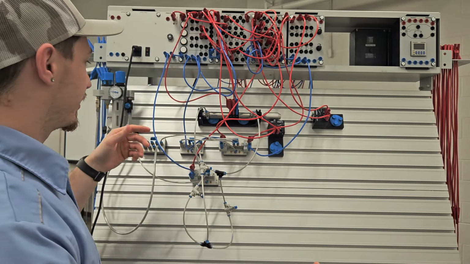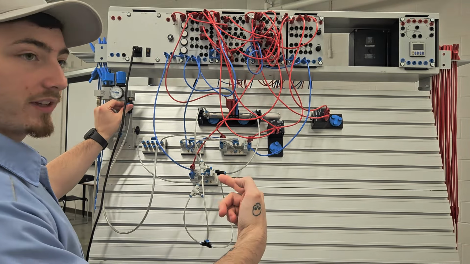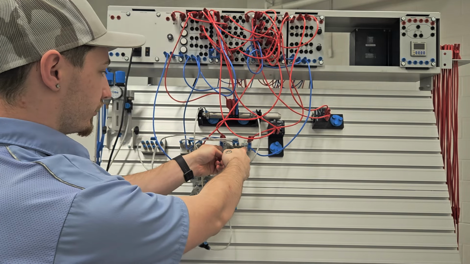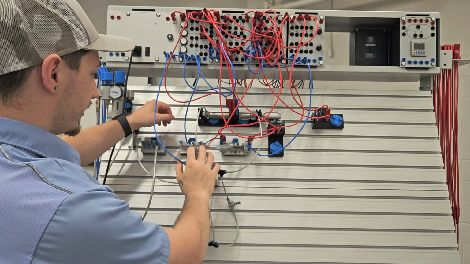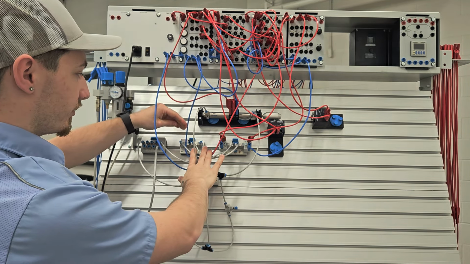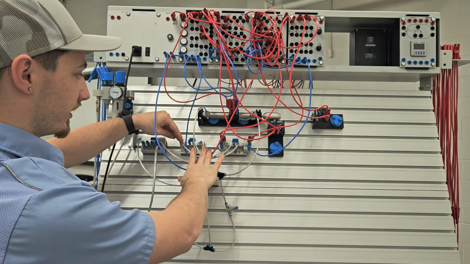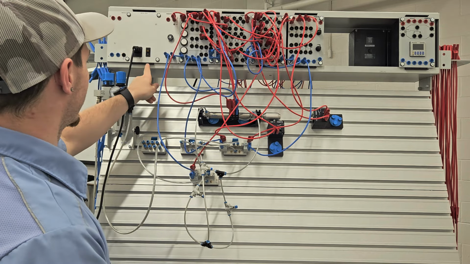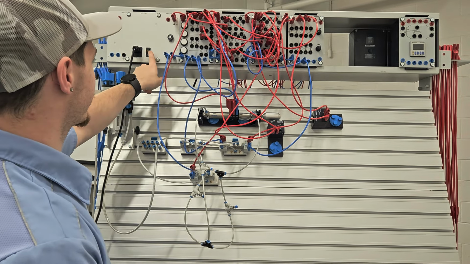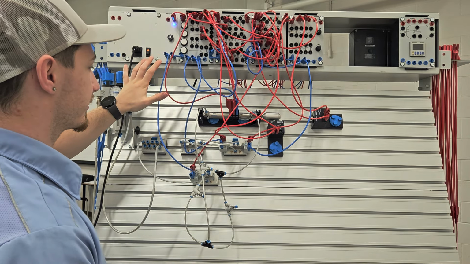To start up, I'm going to turn on this startup valve right here. This is our manifold, direction control valve with one solenoid, direction control valve with two solenoids. This right here is another direction control valve, but it's piloted right here by these. We've got our flow control valves, all these right here. And then the proximity sensor, and these are both limit switches. So I'm going to turn on the startup valve. Now I'm going to turn on the electronics.